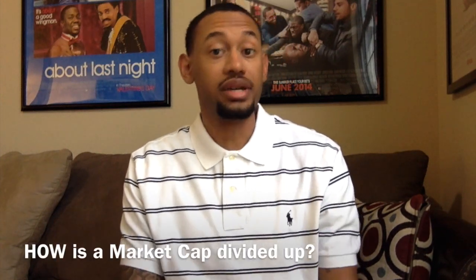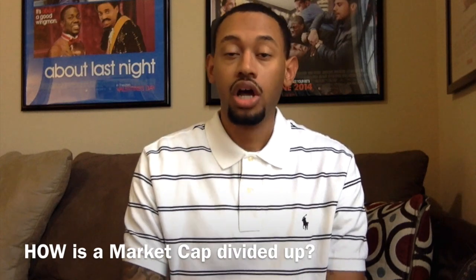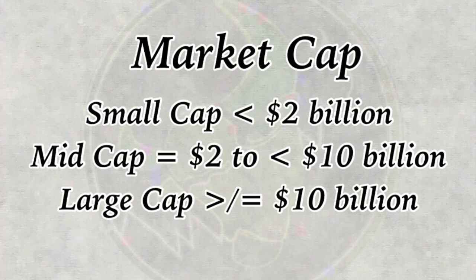A lot of companies, their market cap is going to be divided up. So how is the market cap even divided up? Well, there's different ranges. Usually they say small cap stocks or small market capitalization stocks are about under $2 billion, while mid cap stocks are going to be between 2 and 10 billion, and the large capitalization stocks are going to be 10 billion or more. Now, some people say that this number varies, but that seems to be the general consensus.